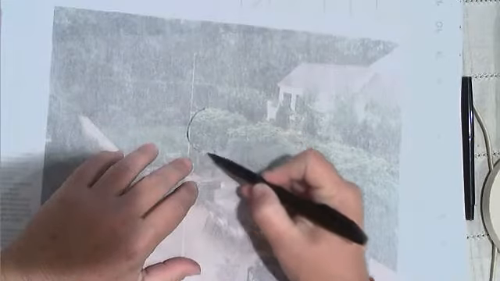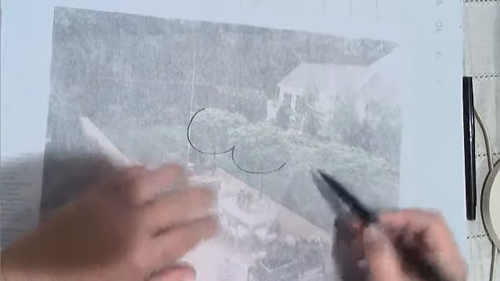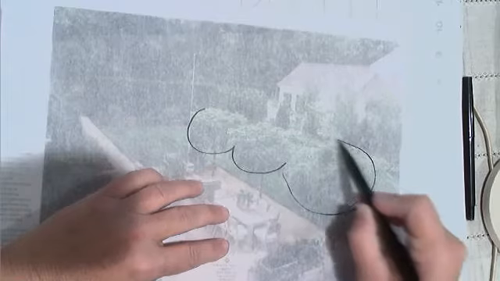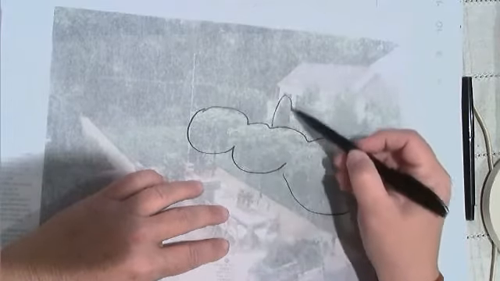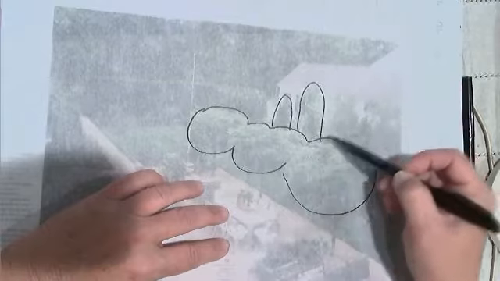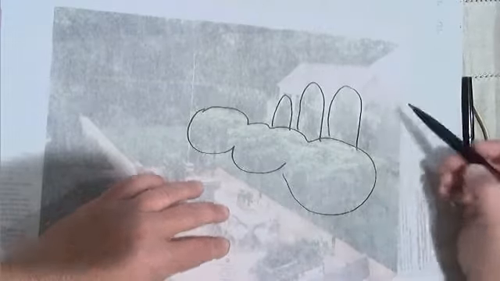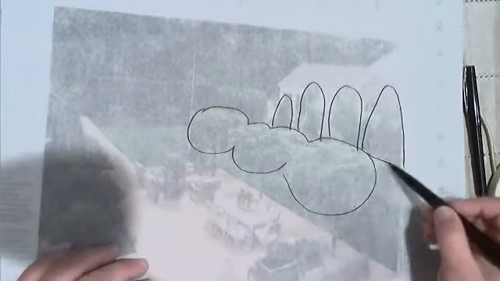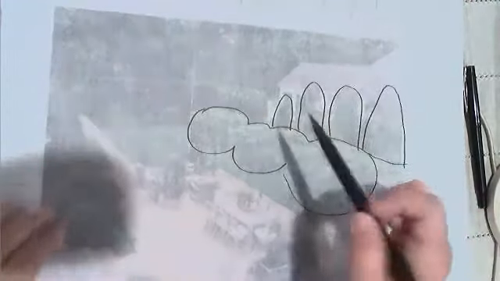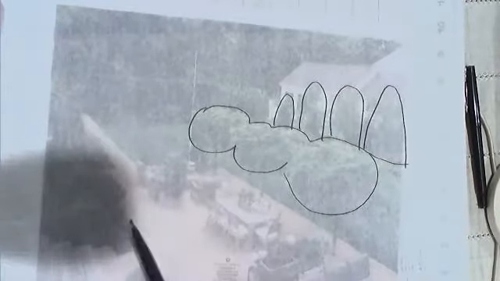and I'm just going to do a rough outline of those areas. Those tree canopies were a nice medium texture. There's also these trees back in here. I'm just doing a rough circle. I'm going to do this kind of fast because I don't want to spend all night on this one. You guys doing this at home, I would do it a little bit more slowly.